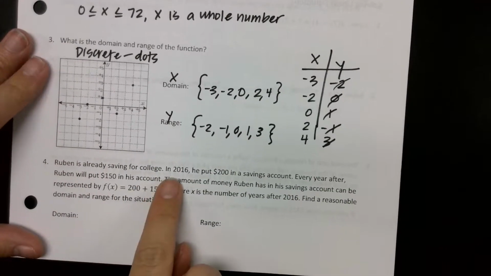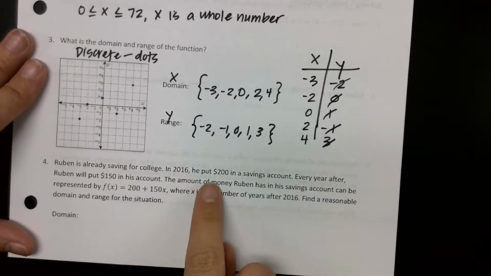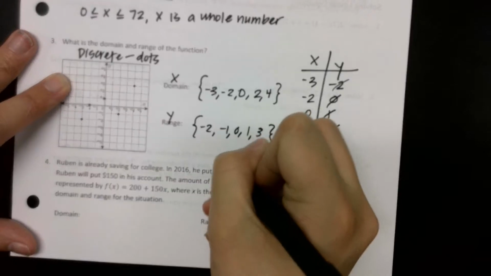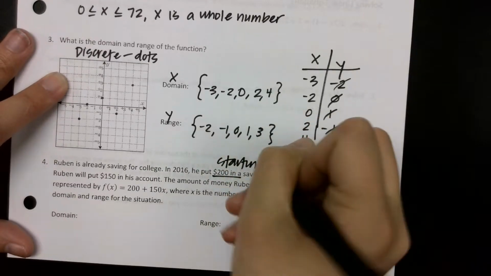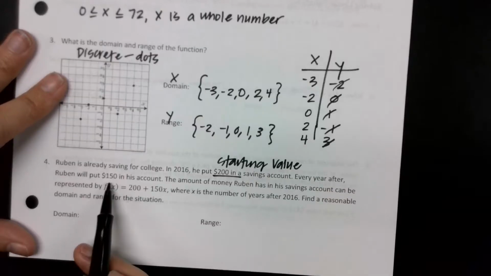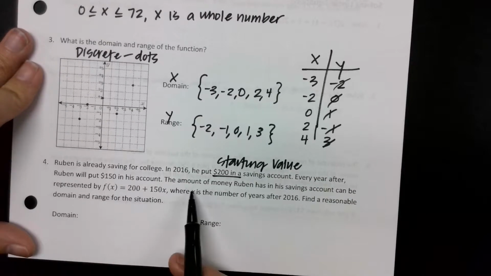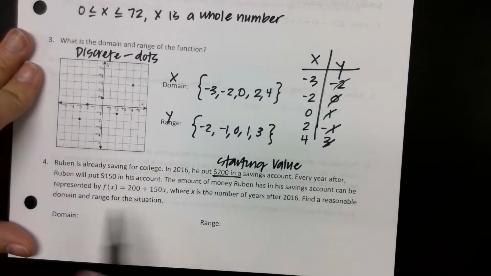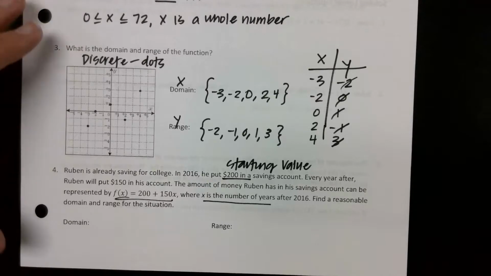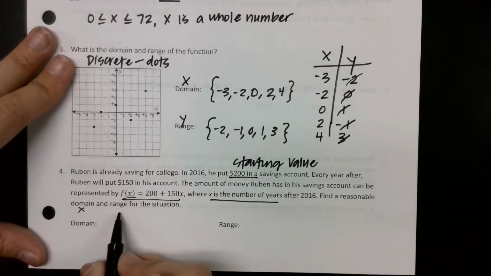Ruben's already saving for college. Number 4. In 2016, he put $200 in a savings account. So that's his starting value. Every year, Ruben will put $150 in his account. The amount of money Ruben has in his savings account can be represented by this function, where x is the number of years after 2016. Find a reasonable domain and range.